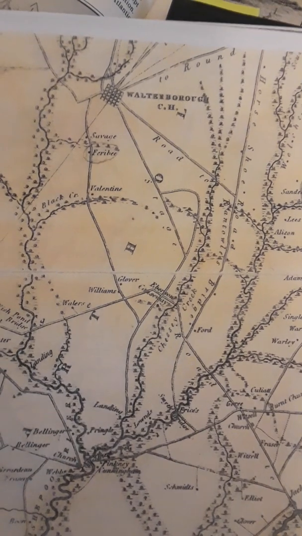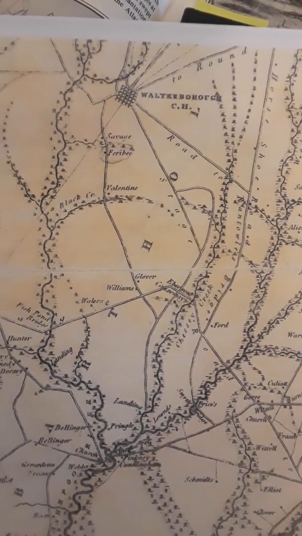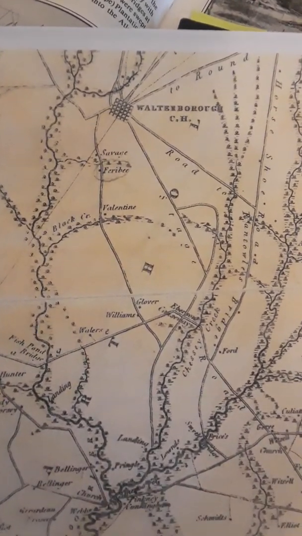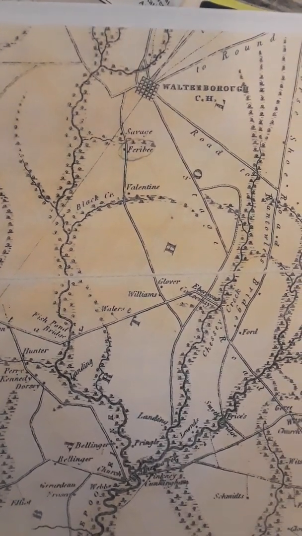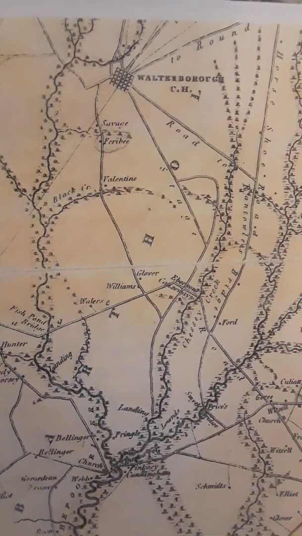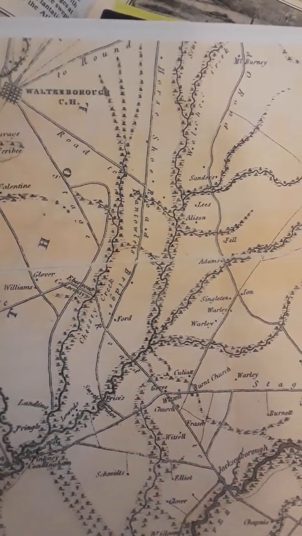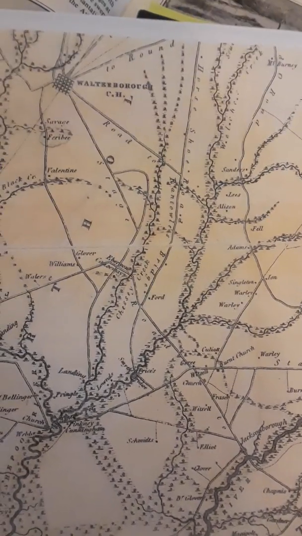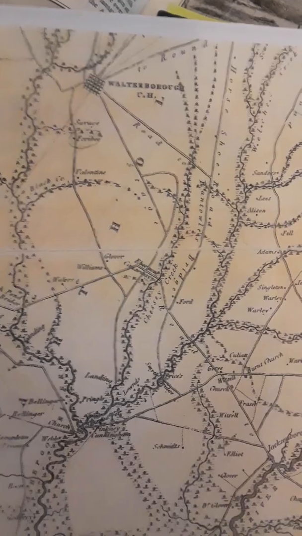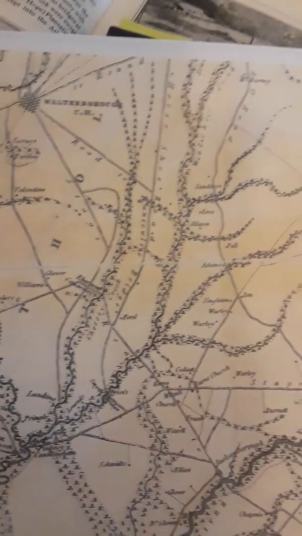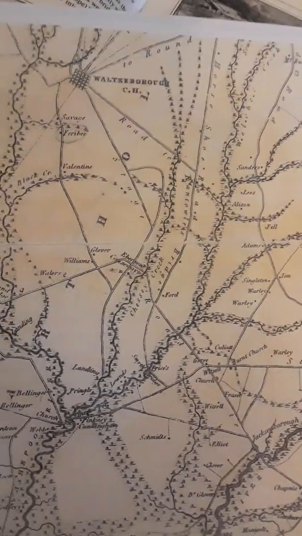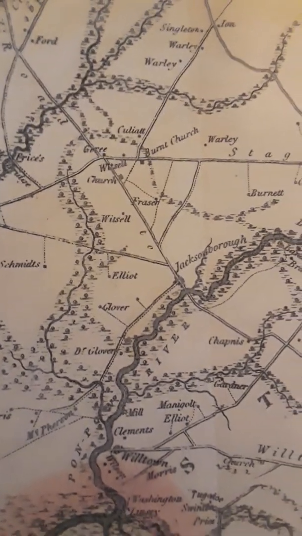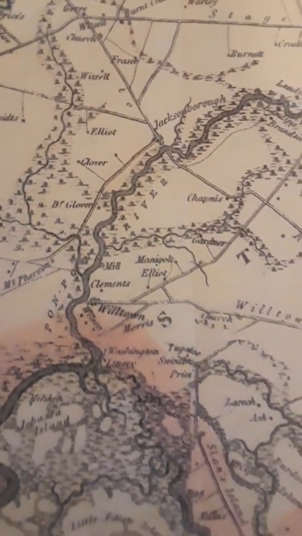So this is a map from, I believe, 1880, from Colleton County, South Carolina, which, as you'll see, Walterboro there, but you'll see all of these names like Valentine, Waters, Williams, Glover, Fishburne, Sanders, Singleton. All of those names were the last names of the property owners that owned property along the Chesapeake Creek and the Ashipo and all of those areas, like the Witzel family down there, the Elliots, the Smiths, the Glovers, Champions, Manigaults. You'll see all those names.